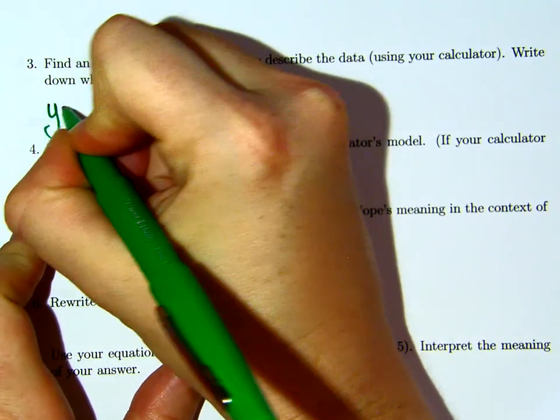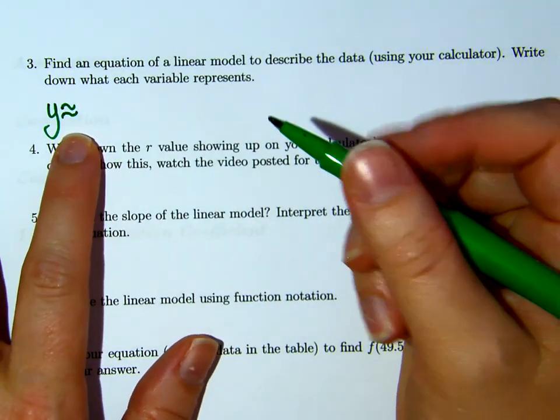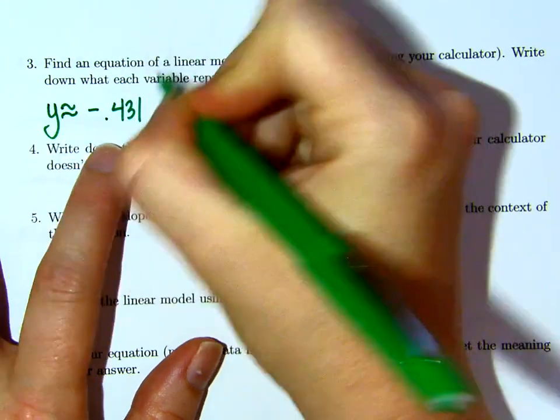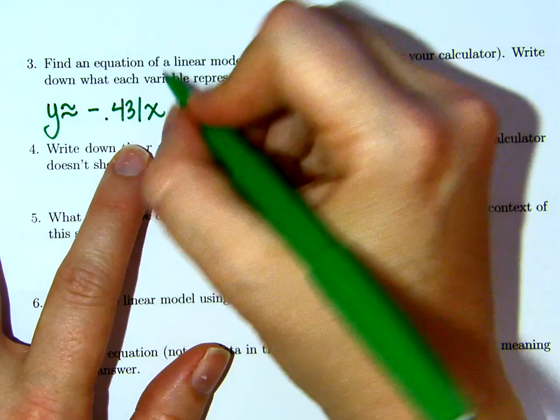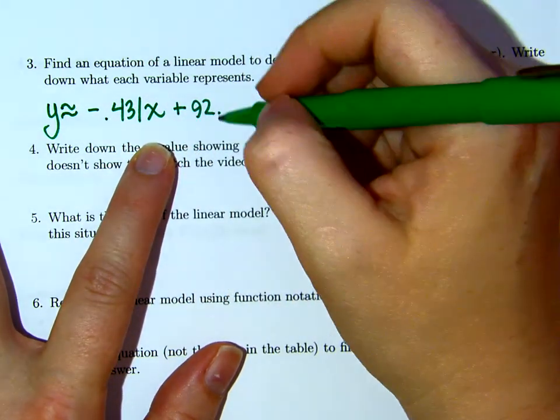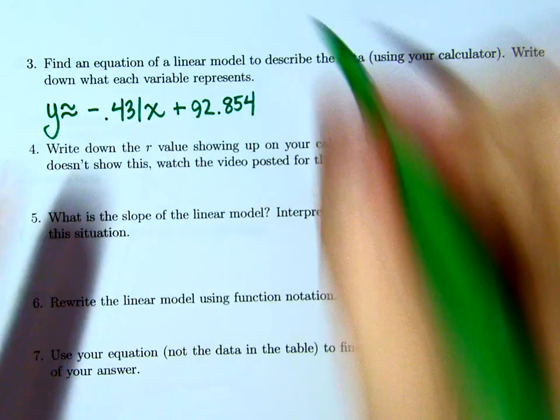So I'm going to write down Y, and we're rounding things, so I'm going to go ahead and use this estimation. Negative 0.431x plus, says 92.854.